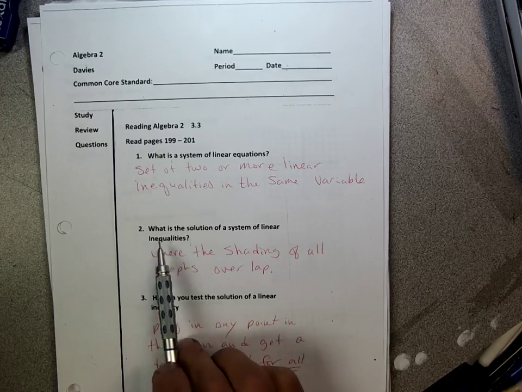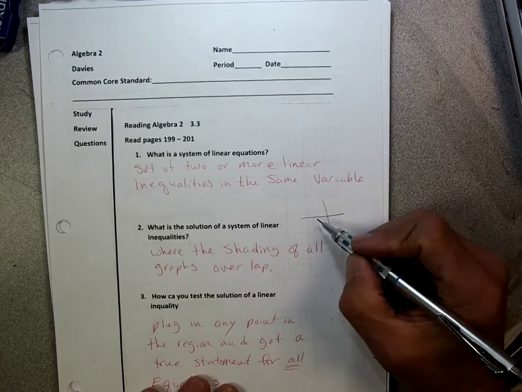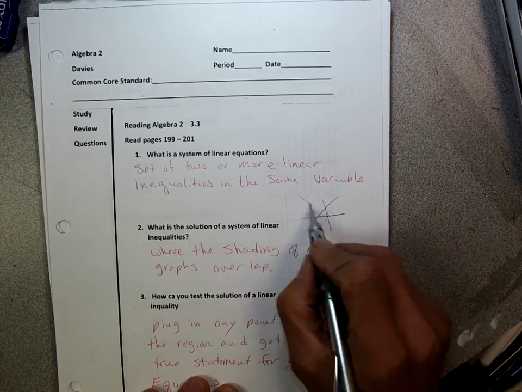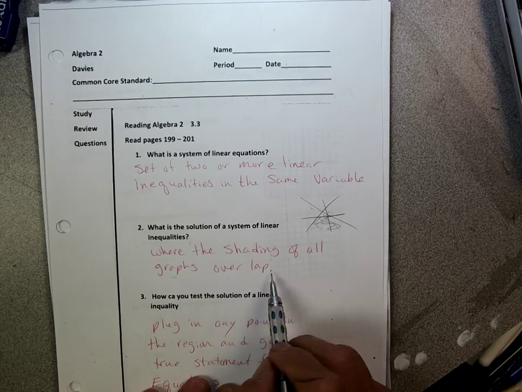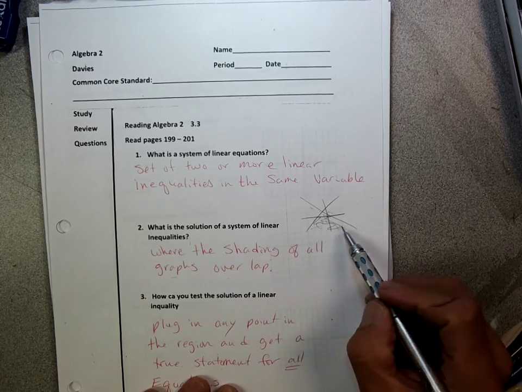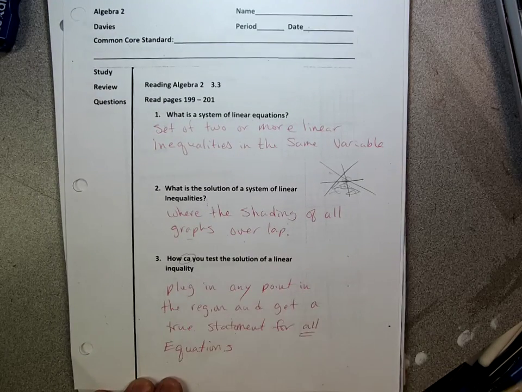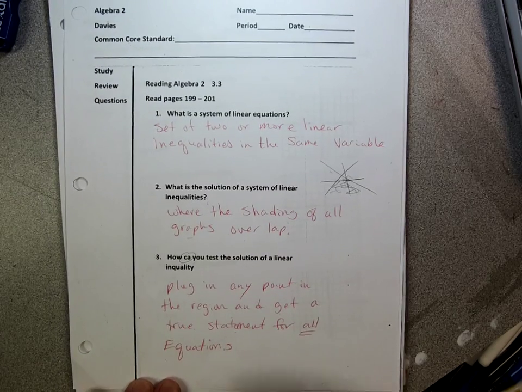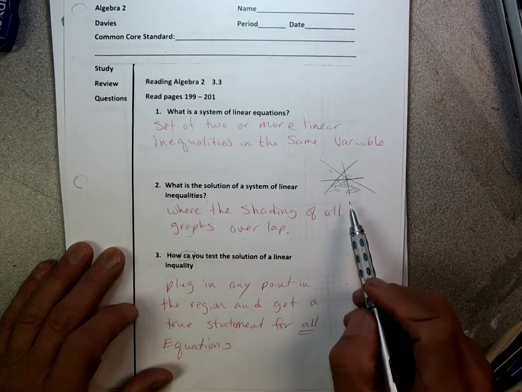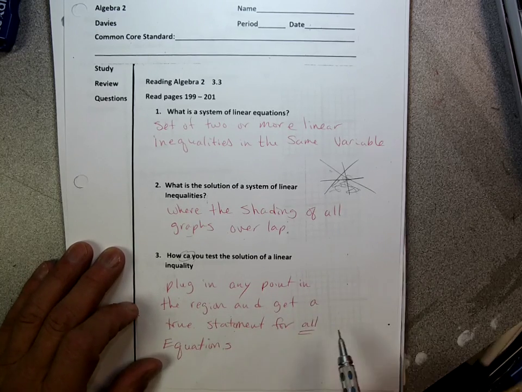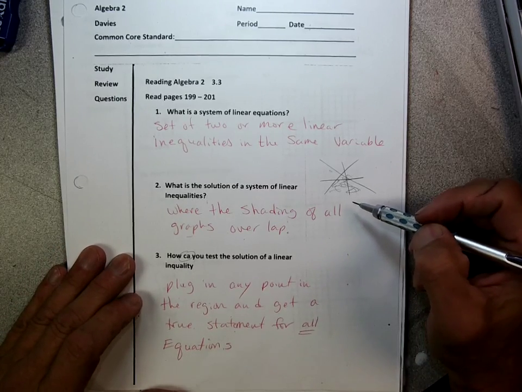Step 2, what is the solution of a linear inequality? Well, we're going to graph, we're going to shade, we're going to shade again, and we're going to see where the shading of all graphs overlap. That will be the solution. Those are the only points that work for all graphs. Then how can you test the solution of a linear inequality? We're going to plug in any point in any region, and if you get a true statement for all equations, then that has to be a solution in that region.